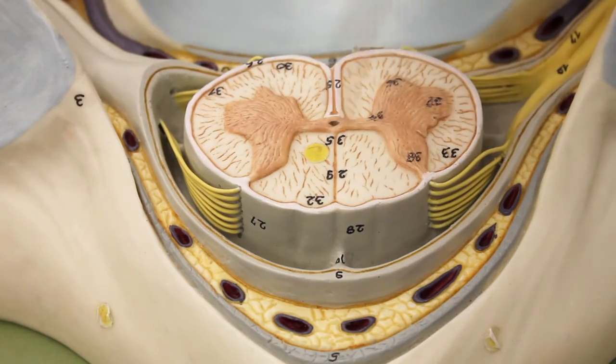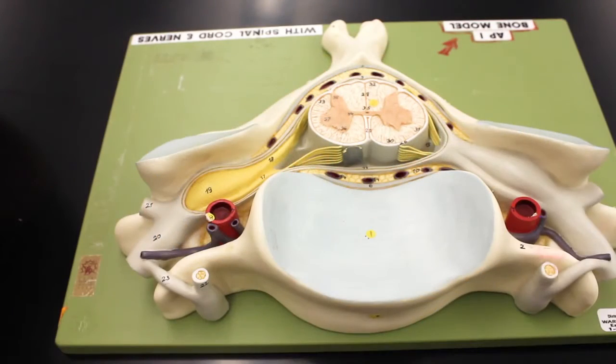Okay, now that we covered that, I just want to show you basically two other structures. I'm going to turn this actual cross-section around. All right, Ninja Nerds, so we're going to look at a couple other extra structures on this cross-section on the anterior side.